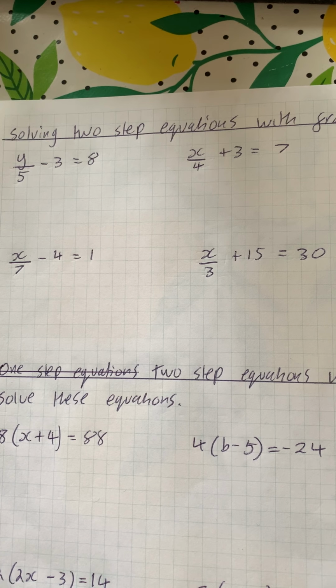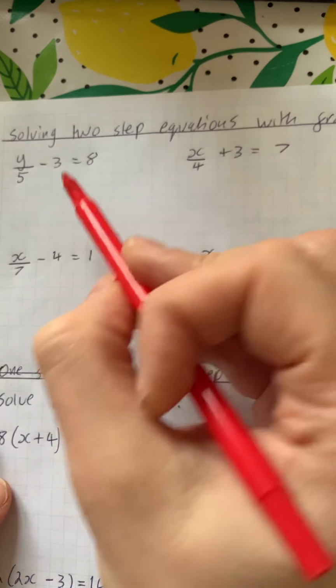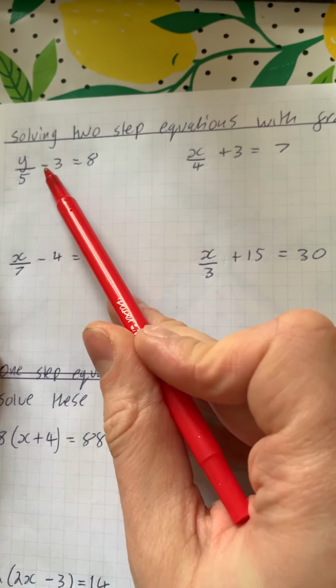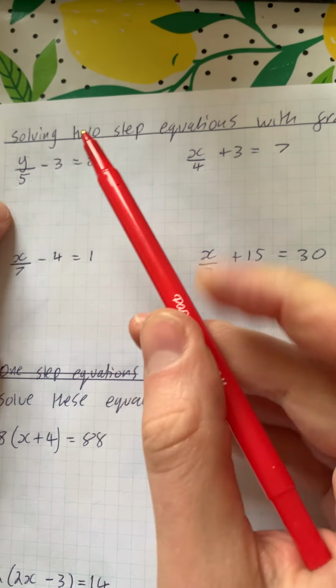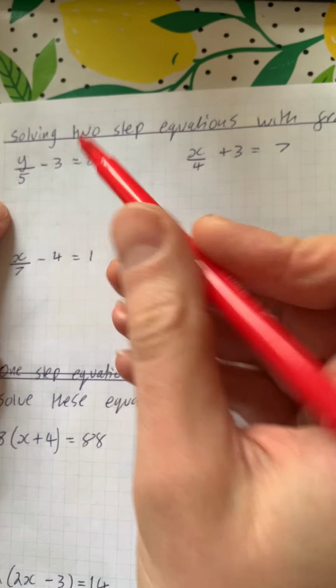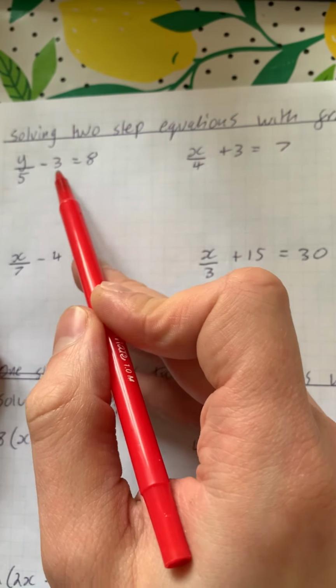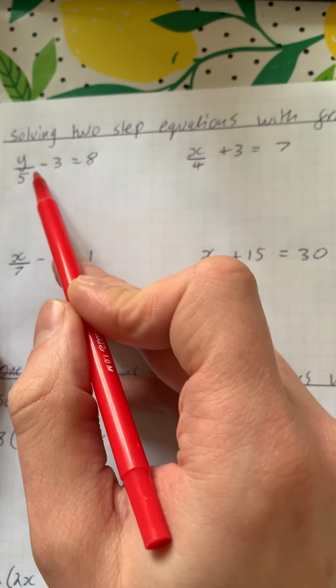Hello, this time we're solving two-step equations, but this time there's a fraction rather than a multiple. So what we've got here is y over 5, or y divided by 5, take away 3 equals 8. Just like on the previous video, we do the opposite and we always move the number that's not attached to the letter. We're basically doing the reverse of BIDMAS.